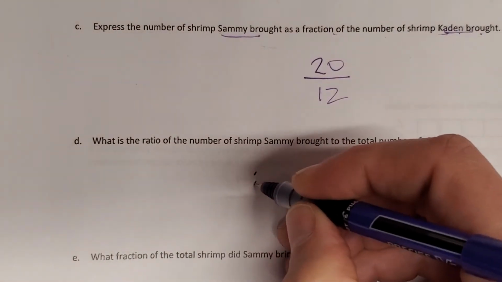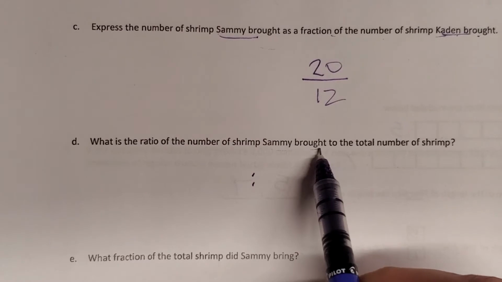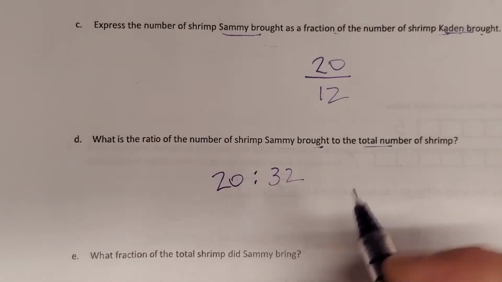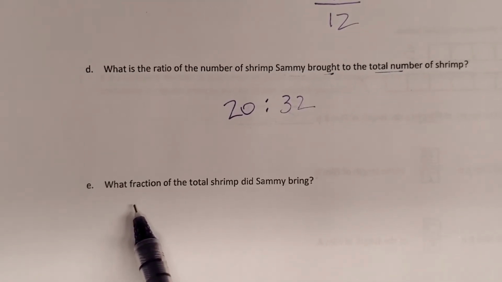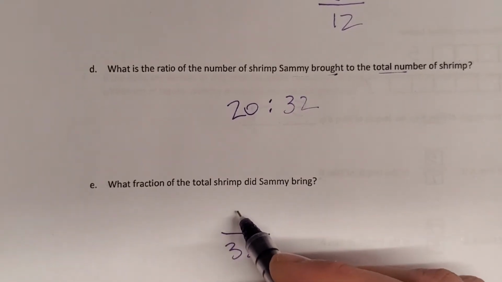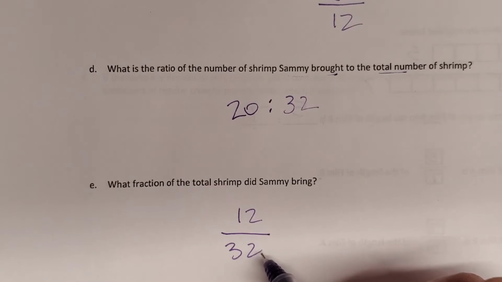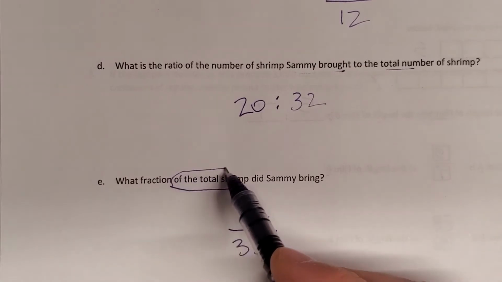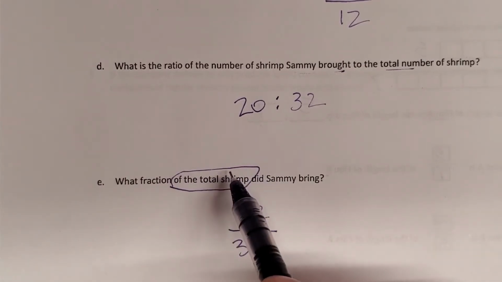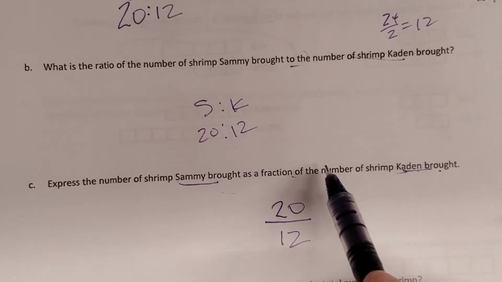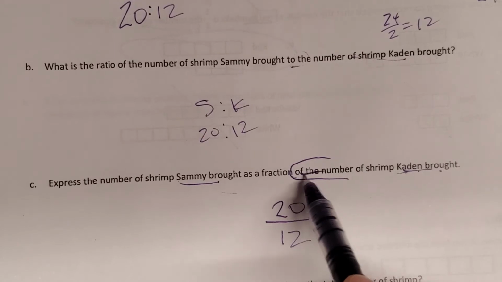What is the ratio of the number of shrimp Sammy brought? Well, he brought 20 to the total. Oh, total, 32. That was in the question. What fraction of the total shrimp did Sammy bring? How'd I know to put the 32 below? Oh, it gets confusing because of the total shrimp. Okay. Look at these words up here when we made this other fraction. Of the. All right, little tricky.